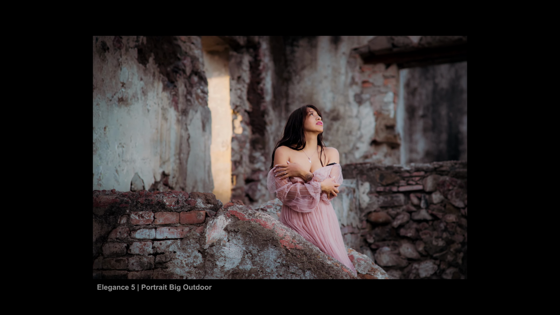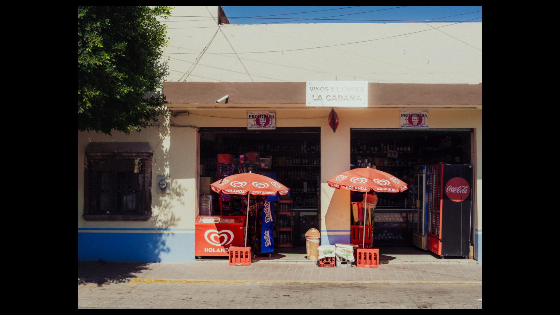The power of today's masking in our raw editing apps is incredible. Is there a time to still go to Photoshop? Yes, there is, and I talk about that in the videos on this channel. But most of the work you do can be mastered with speed masking. And you're going to love how Elegance 5 makes speed masking simpler than ever.